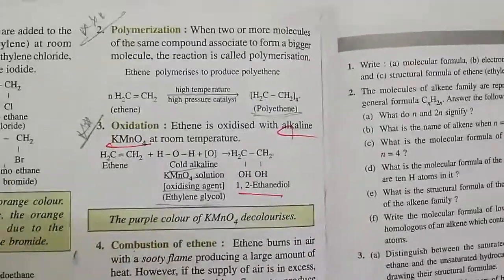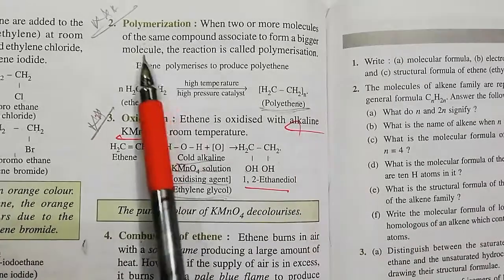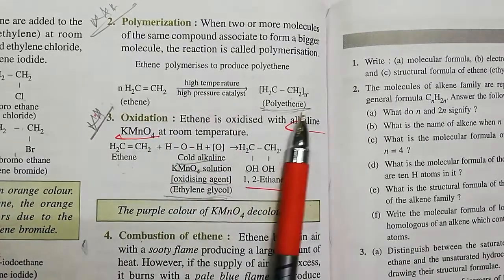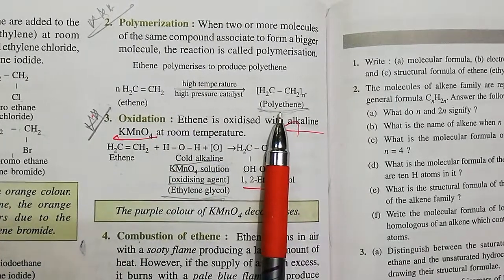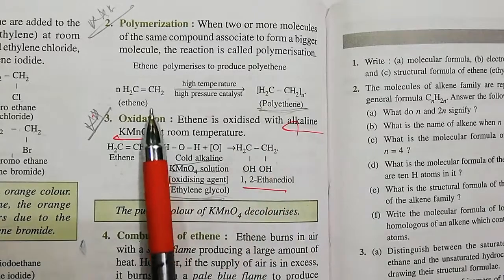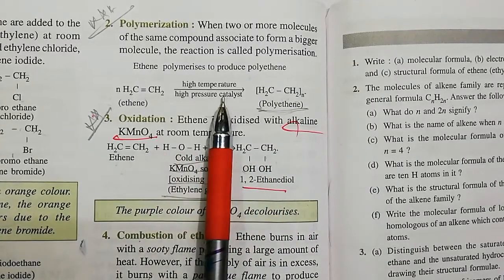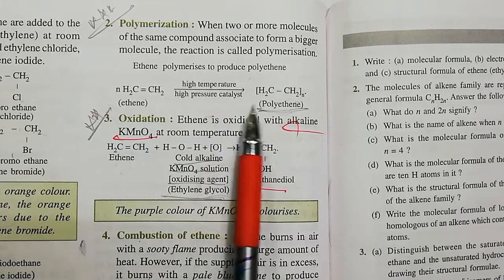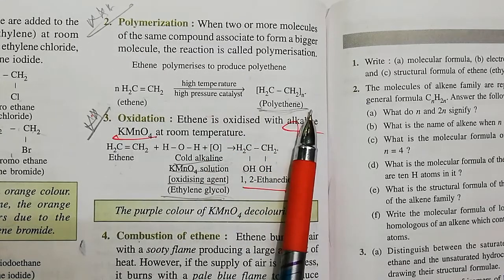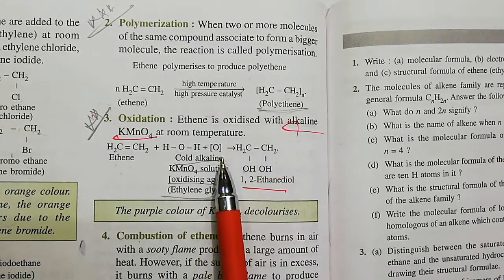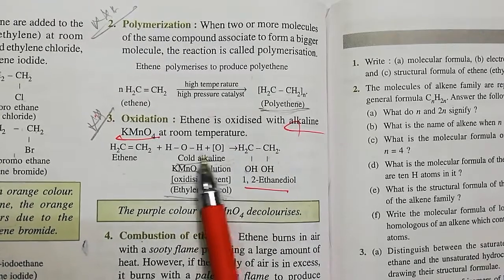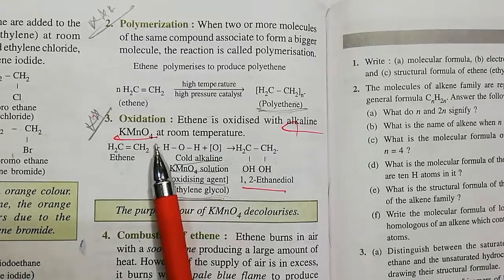Let's come to the right column at the top, the polymerization reaction. Everyone knows polyethene: a large number of ethene molecules can combine at very high temperature and high pressure to form polyethene. And one last reaction from the alkene part is with alkaline KMnO4.